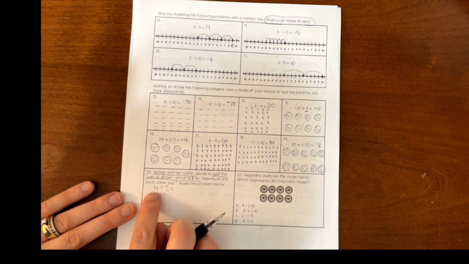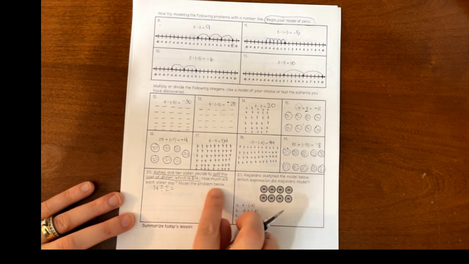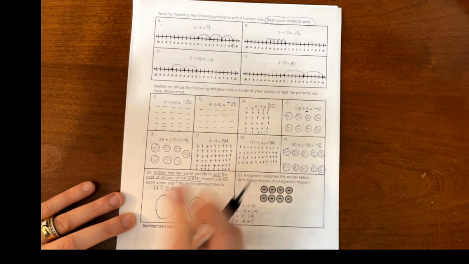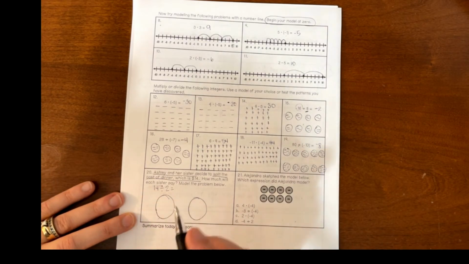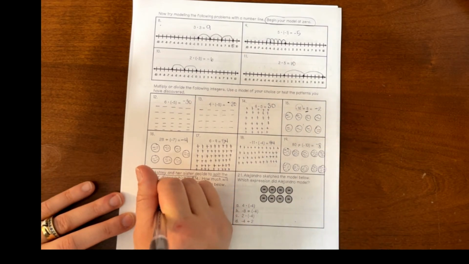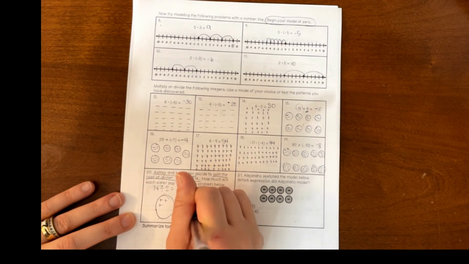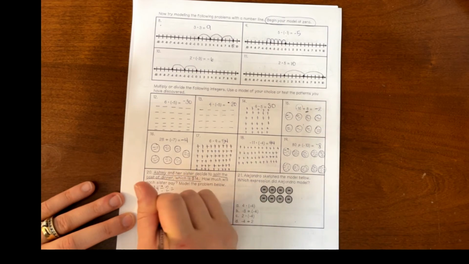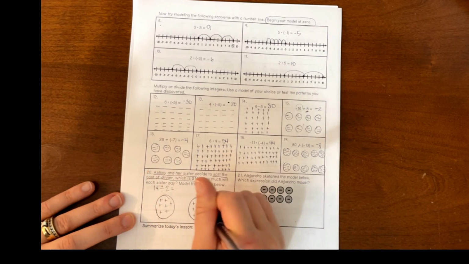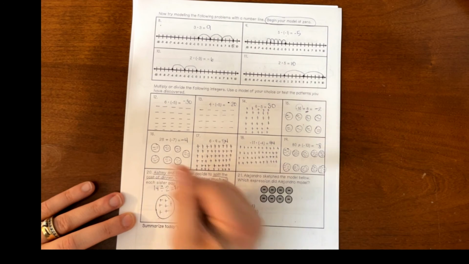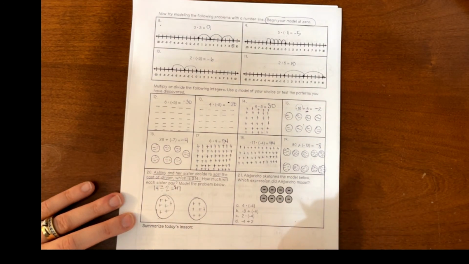So I'm going to go ahead and I'm going to draw out my picture because it tells me to model my problem. So I know I'm going to have 2 groups and I'm going to split $14 up amongst both. So they're both positive. So it's 1, 2, 3, 4, 5, 6, 7, 8, 9, 10, 11, 12, 13, 14. And when I look, I see that each group has 7. So that means each person will pay $7 worth of the bill. Now let's look at our last question.